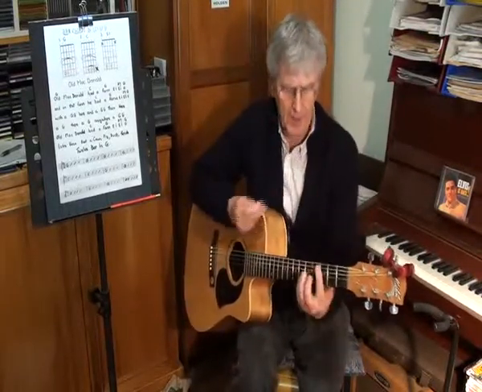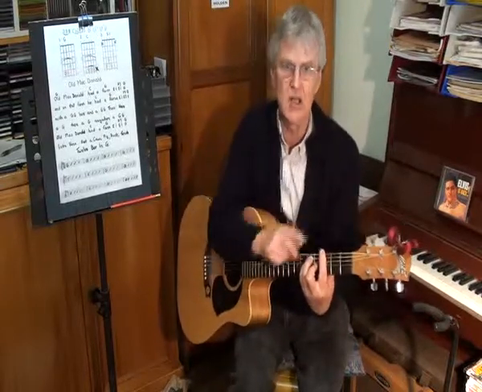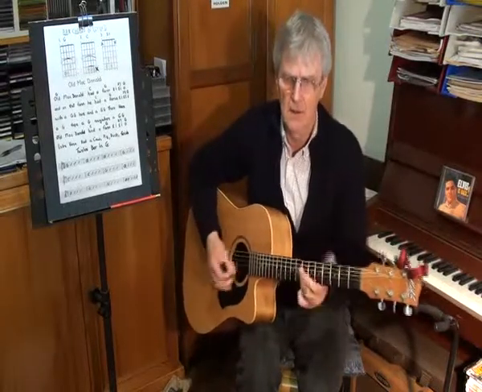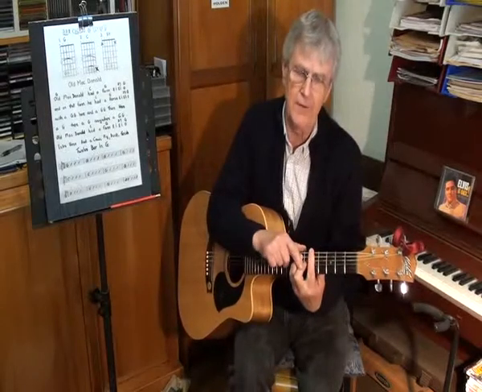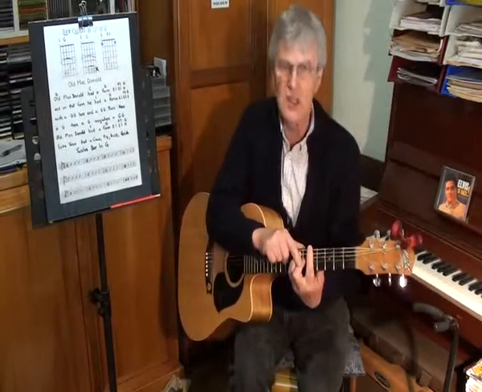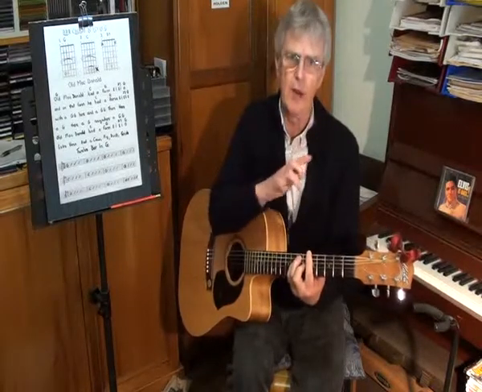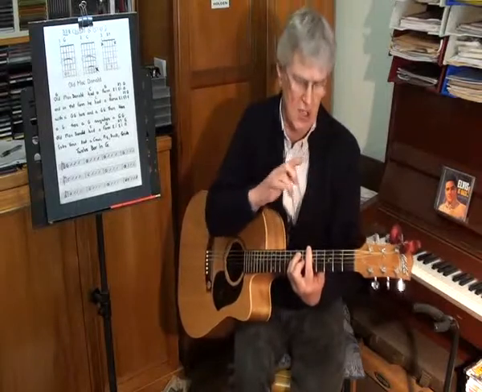So if I play 1 there, that's in the key of G. If I move up 2 frets, I'm now in the key of A. And I'm still playing the same chords, but just different names. So when they do a key change on a guitar, the beauty of it is you don't have to worry about the shapes, because the shapes don't change, only the fret changes.